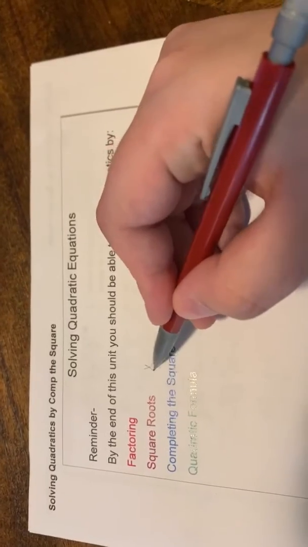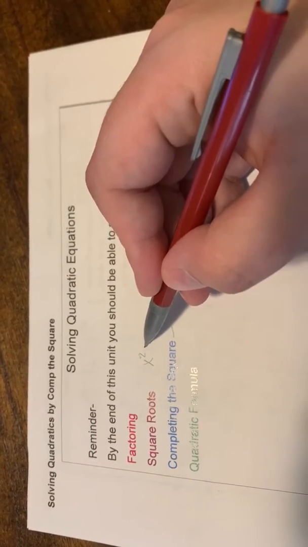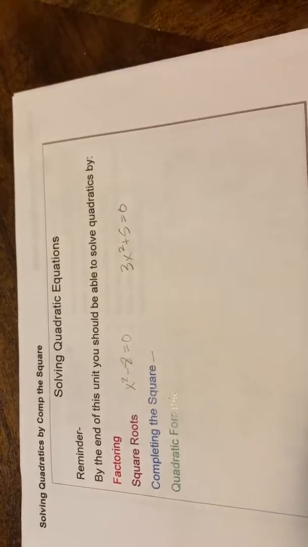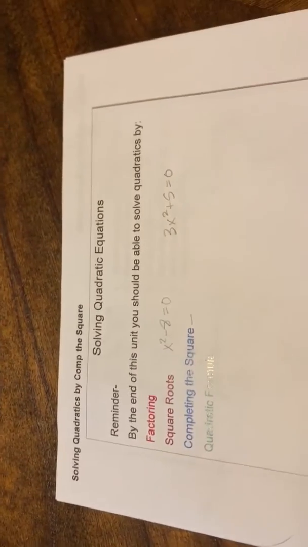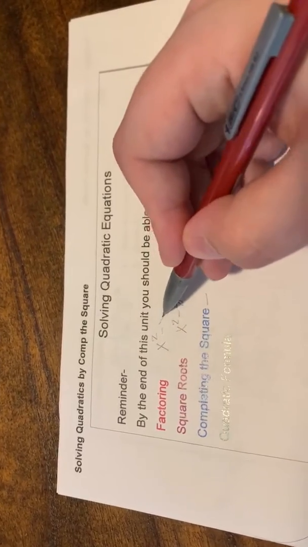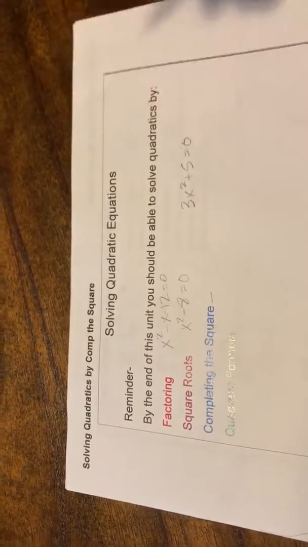For square roots, there only needs to be one x term, so that works great for something like x squared minus 8 equals 0, or 3x squared plus 5 equals 0. Anything like that where there's only one x term. And then factoring, that's a type of factoring.